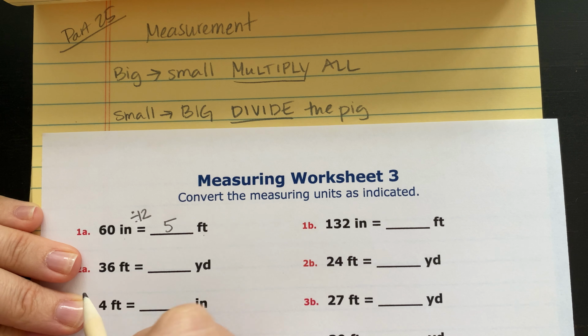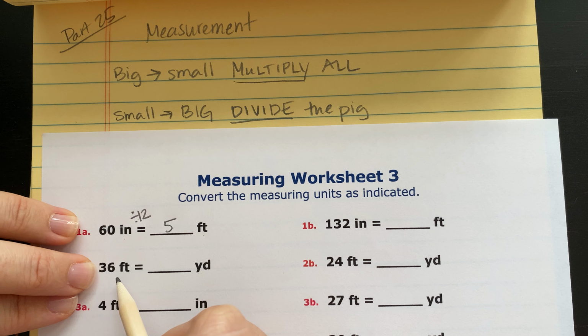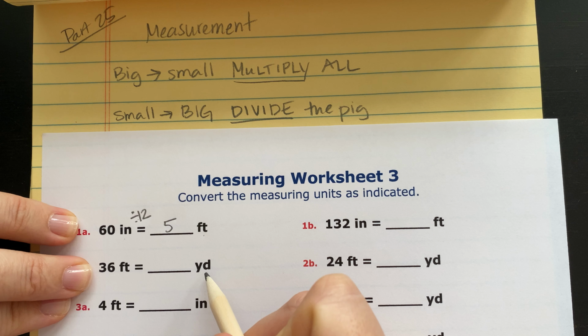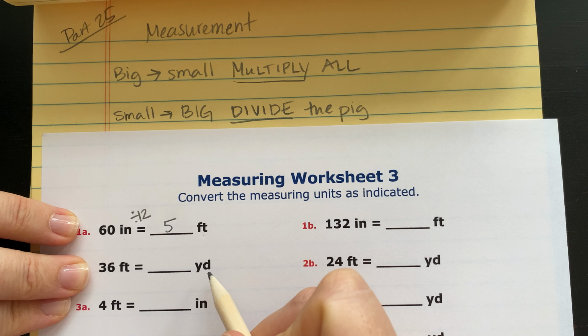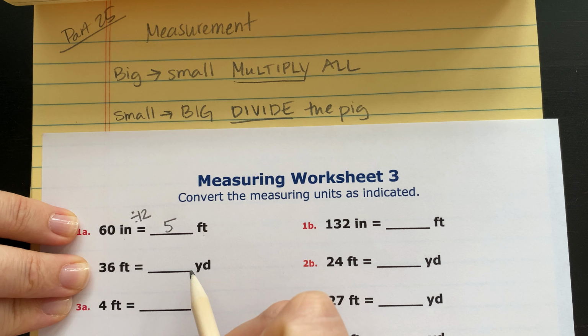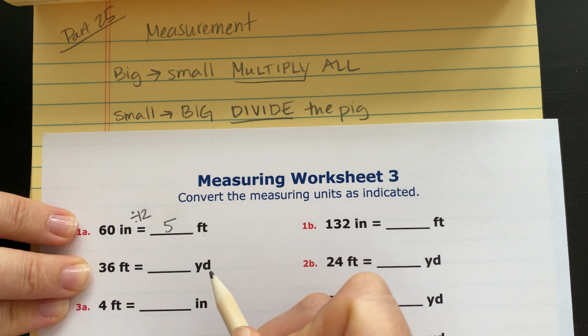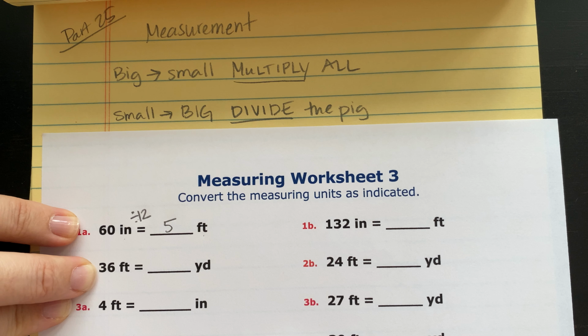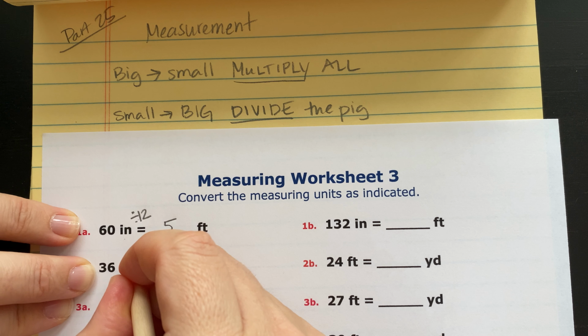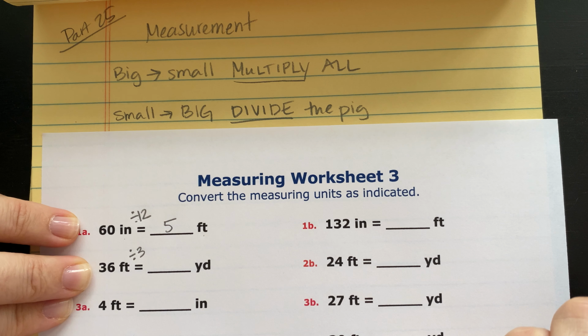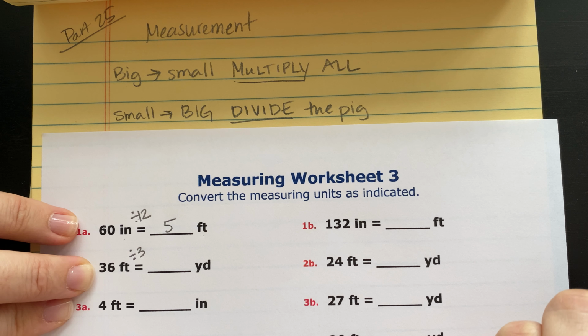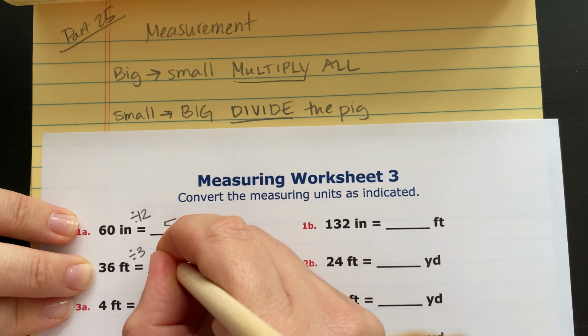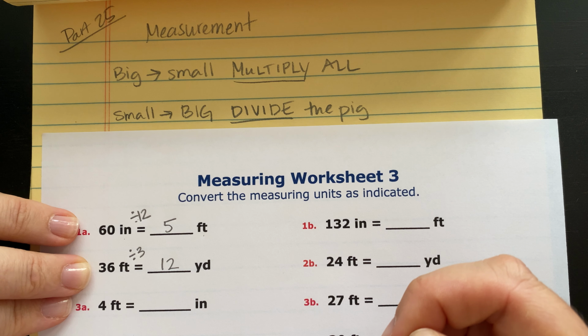Okay? So let's do another one. We're going 36 feet to yards. How many yards is 36 feet? So we are going, again, small to big. So we're going to divide the pig. So how many feet are in 1 yard? That would be 3. So we are going to divide by 3. So 36 feet divided by 3, that would be 12 yards.